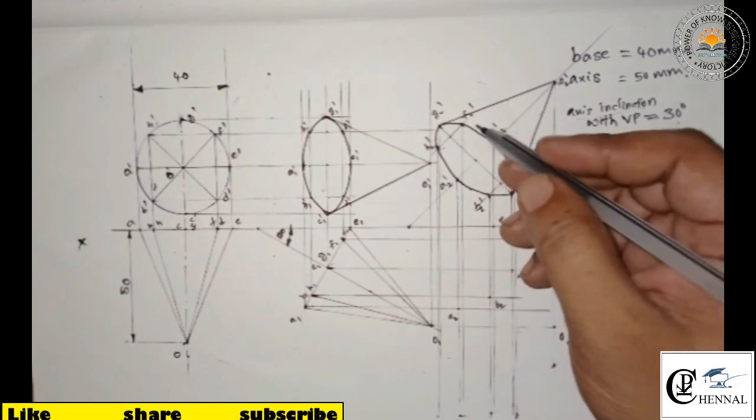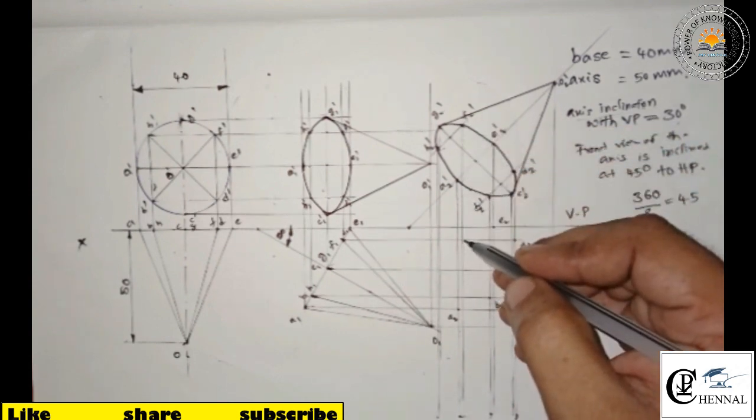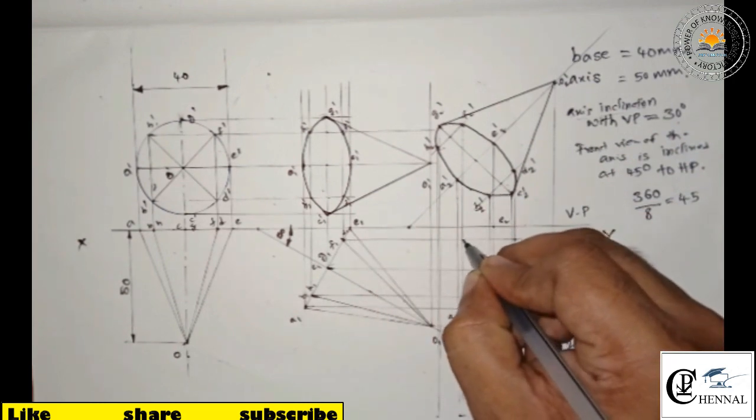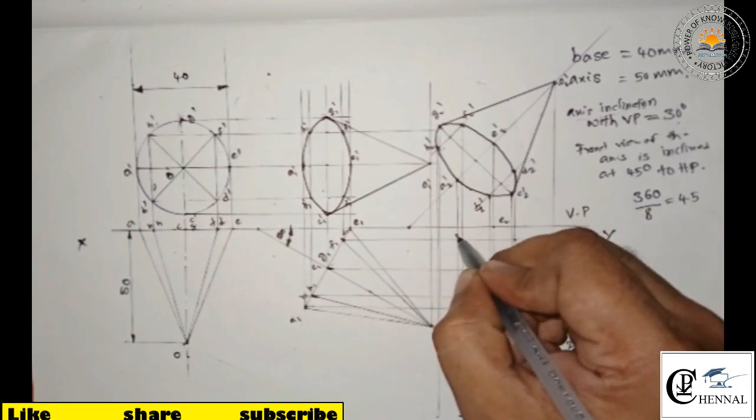Next, F2 dash perpendicular line, F1 dash parallel line meets here. This one is F2.